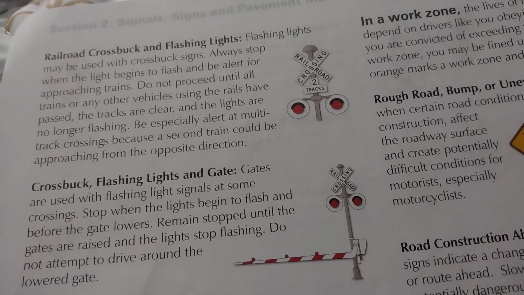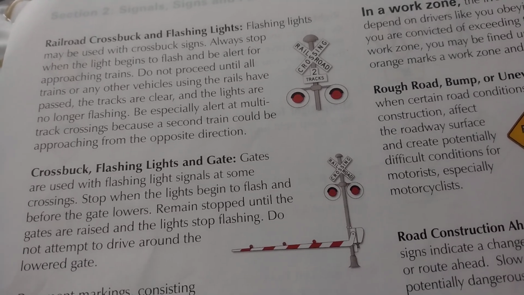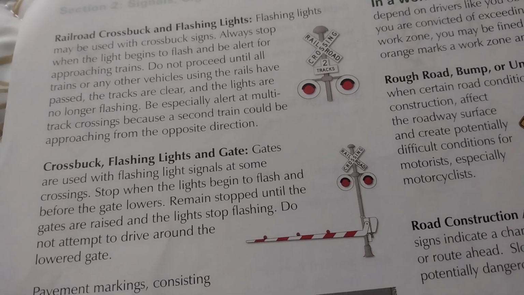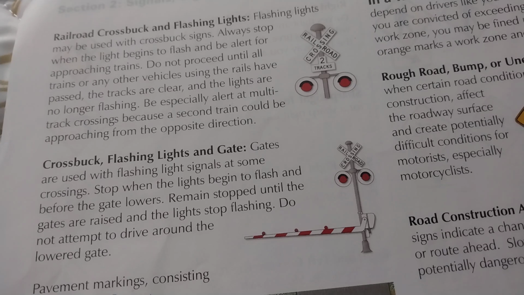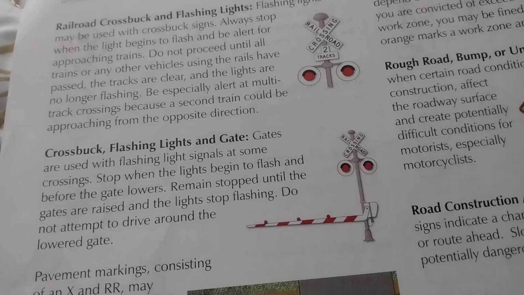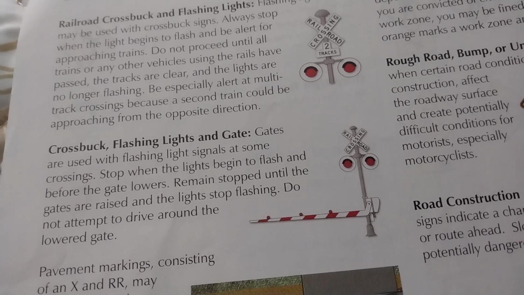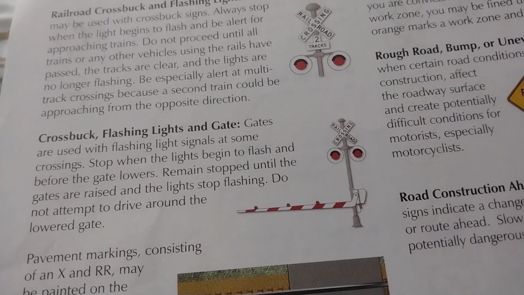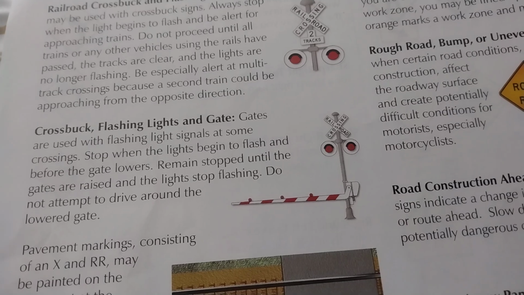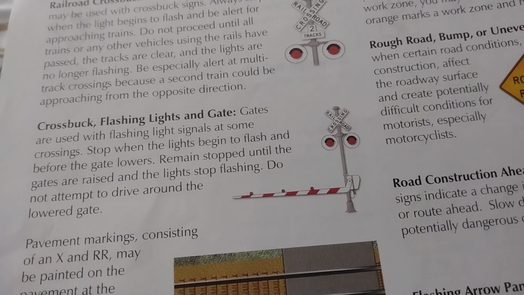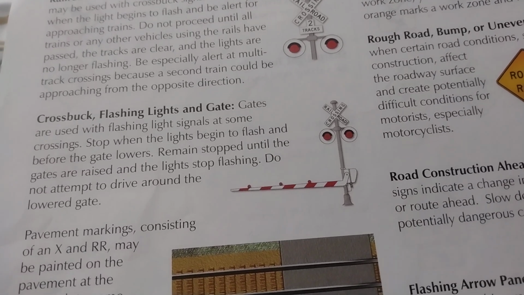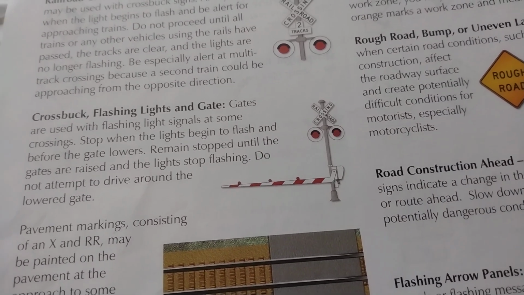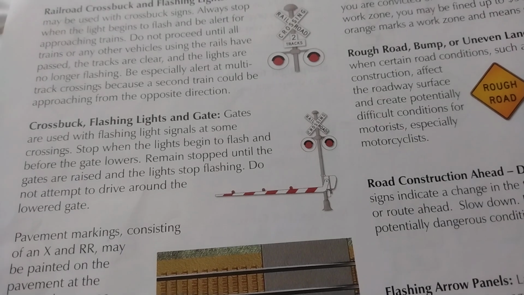Railroad crossbuck and flashing lights. Flashing lights might be used with crossbuck signs. Always stop when the lights begin to flash and be alert for approaching trains. Do not proceed until all trains or any other vehicles using the rails have passed, the tracks are clear, and the lights are no longer flashing. Be especially alert at multi-track crossings because a second train could be approaching from the opposite direction.